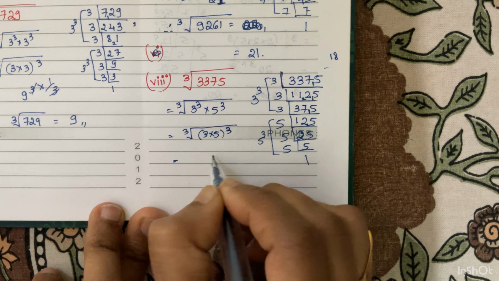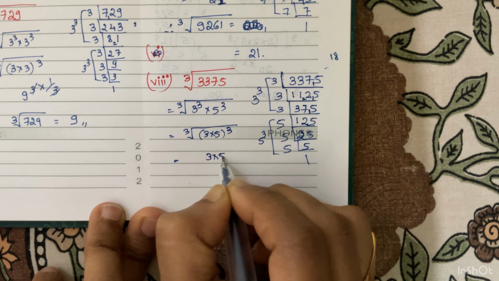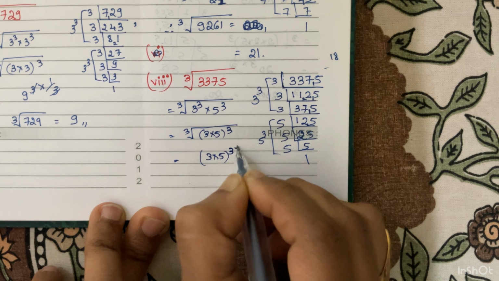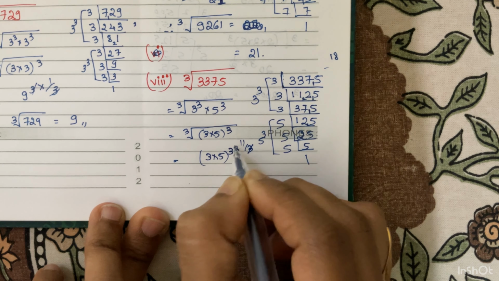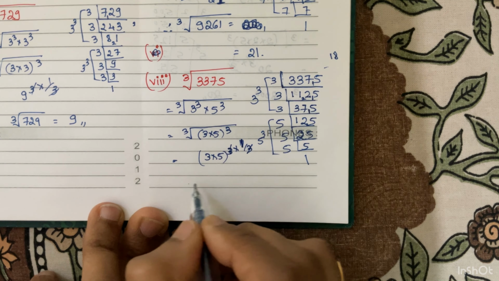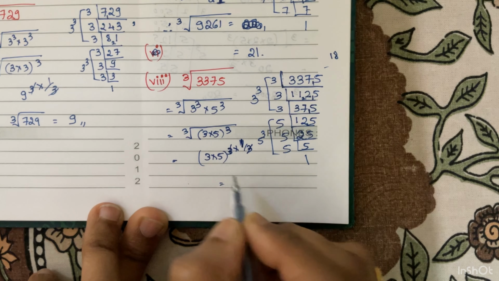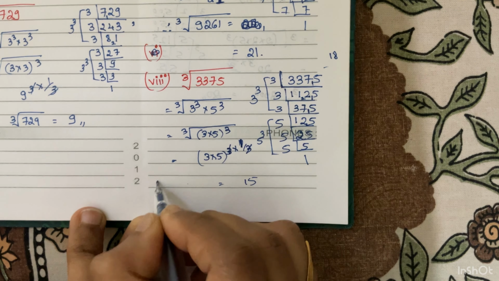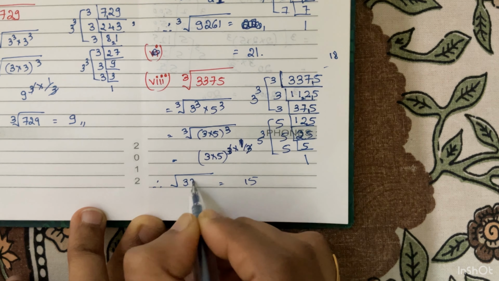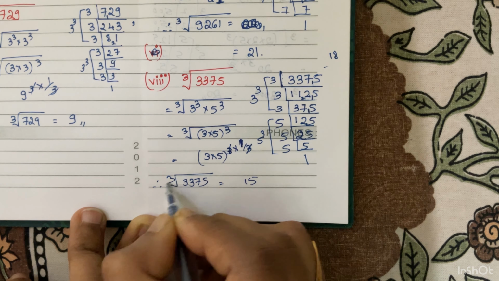So I'll be having 3 into 5 raised to the power 3 into 1 by 3. Now this 3 get cancels. What left in the base? 3 into 5. 3 5s are 15. Therefore, cube root of 3375 is 15.